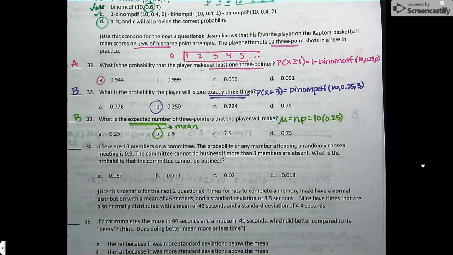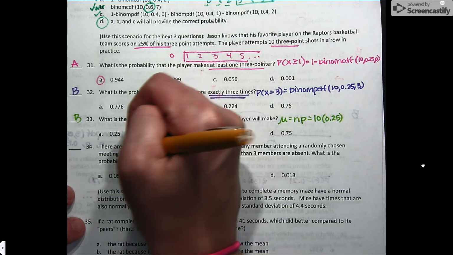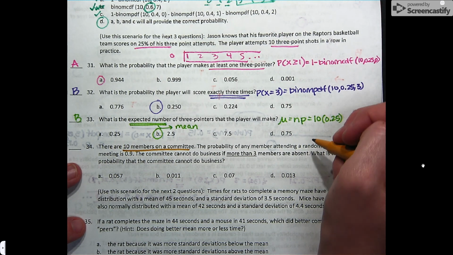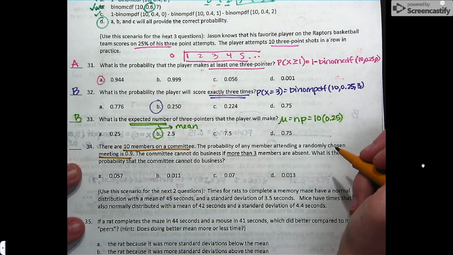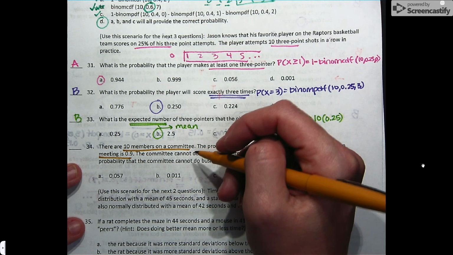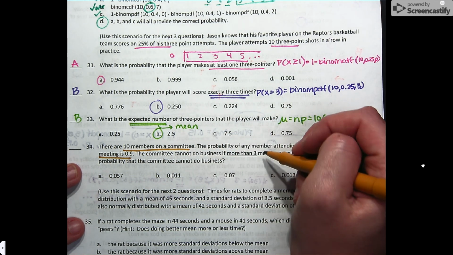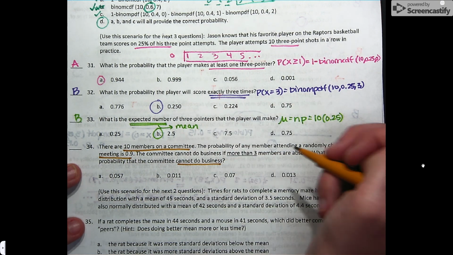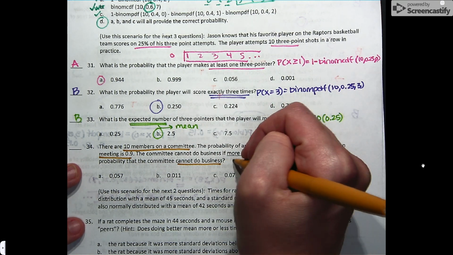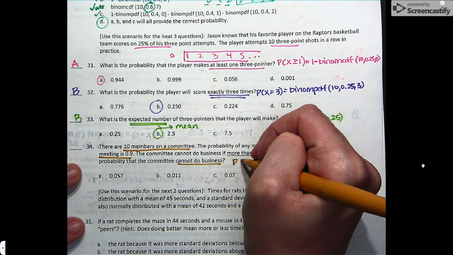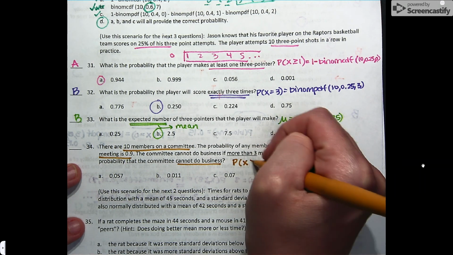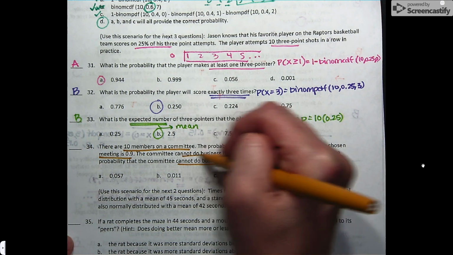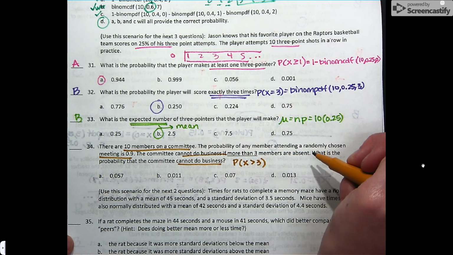So 34, there are 10 members on a committee. The probability of any member attending a randomly chosen meeting is 0.9. The committee cannot do business if more than 3 members are absent. So what's the probability that they cannot do business? So let's think about it. If I just read this as is, I'm like, oh, I need the probability that more than 3 members, because I cannot do business if more than 3 are absent.